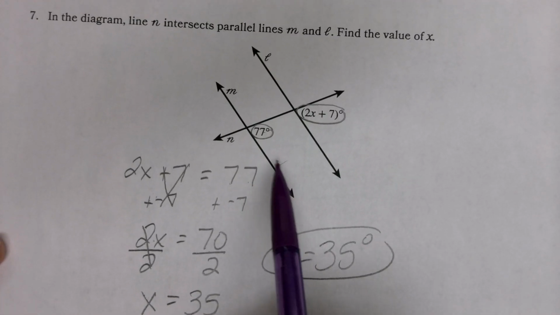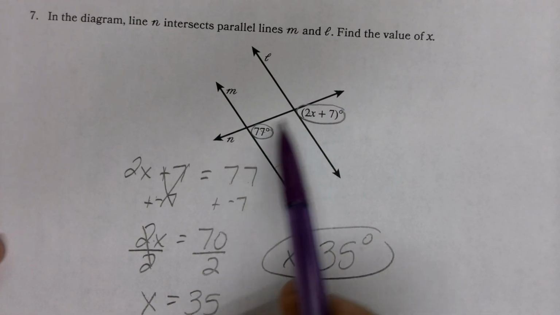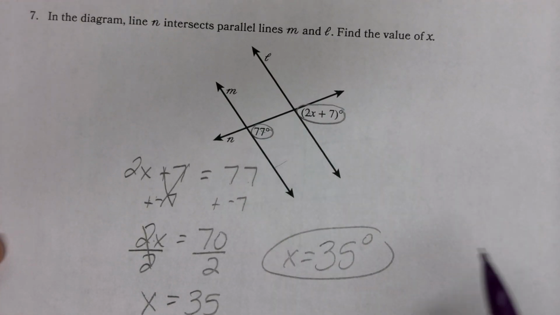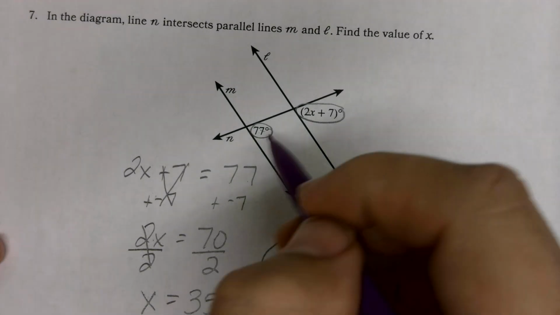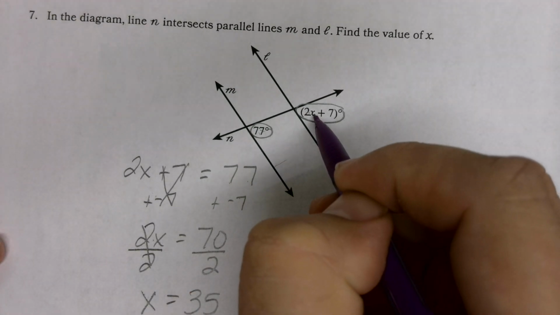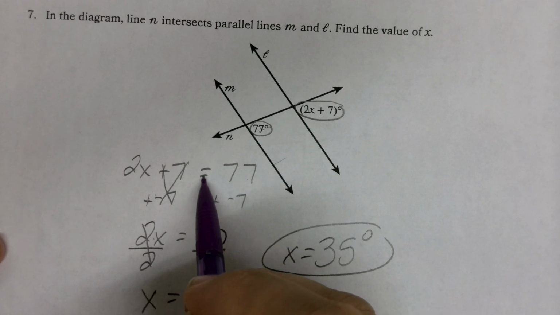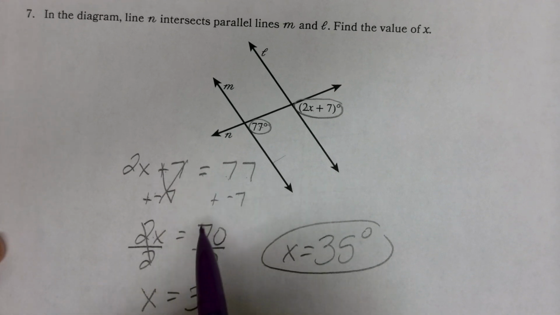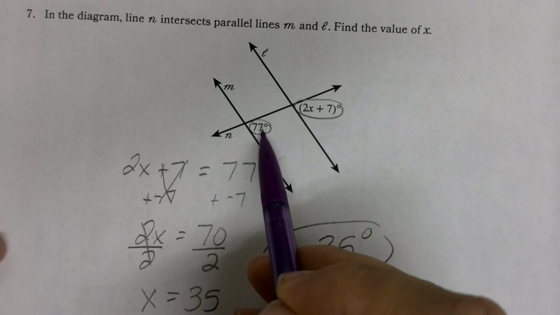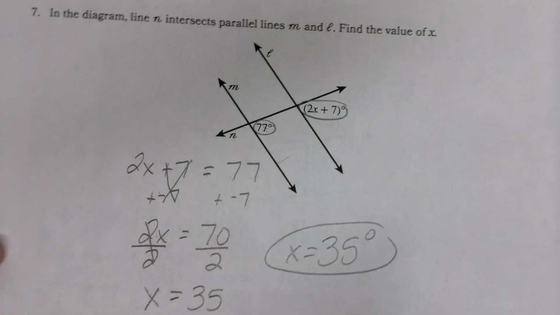Again, I know that because these are corresponding angles, they have the same measure. They're congruent. So this angle is congruent to this angle. If they're congruent, that means they're equal, means they're the same. So we set up an equation and solve. We set this equal to this and find x.